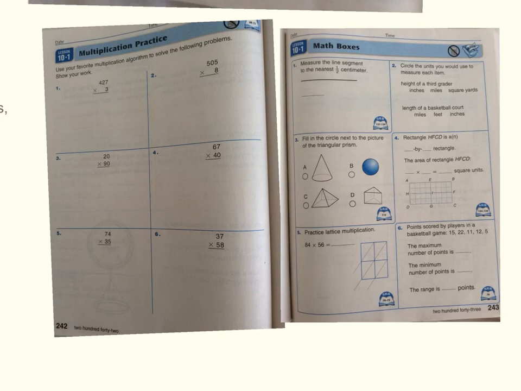And on the last part of 10.1, you're going to do page 242 and 243. On 242, this is a review of different multiplication algorithms that you choose. If you would like to do lattice, you may do lattice. And if you would like to do partial product, you may do that also. Okay, but please make sure you show your work.